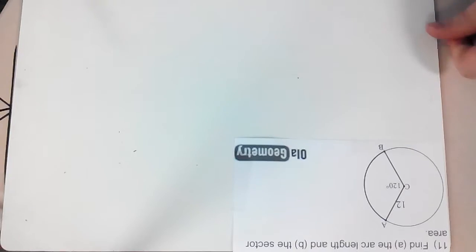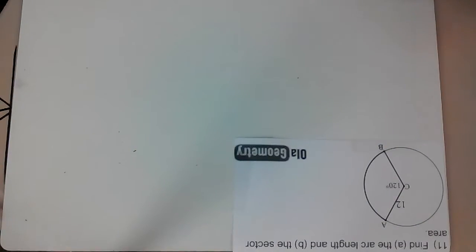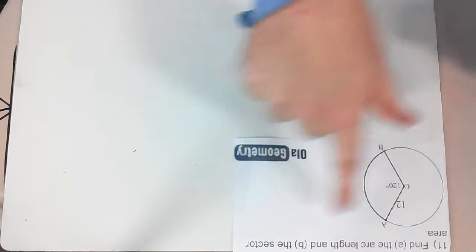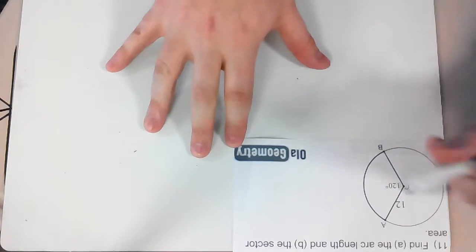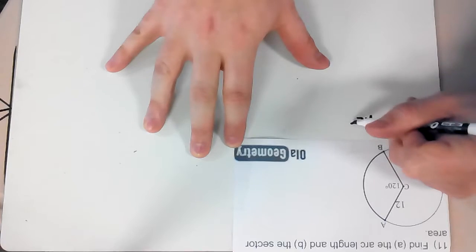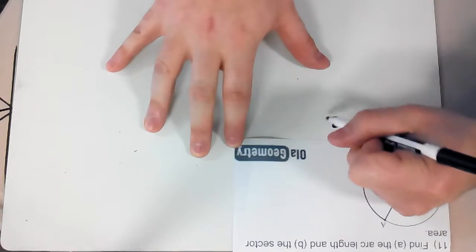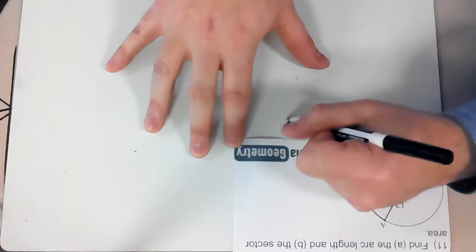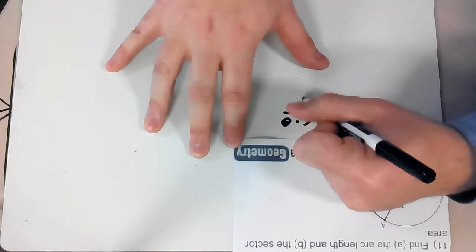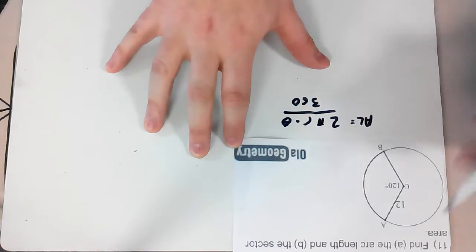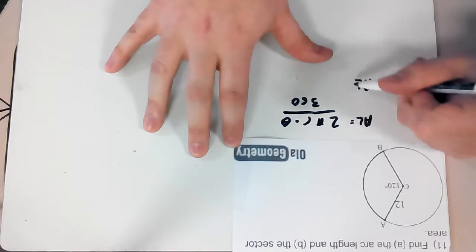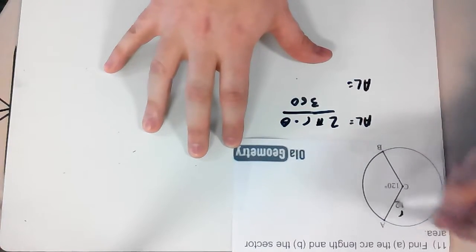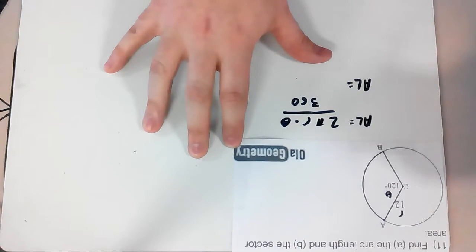We're going to look at this one first, even though this is a little bit backwards again. It says here, find the arc length and the sector area. Well, the arc length formula, let's start with that, is AL equals 2 pi r times theta over 360. So now I'm going to plug that in. This is my radius here. Here's theta.